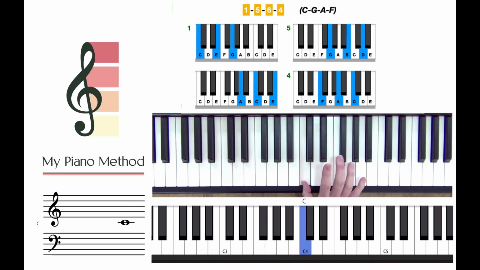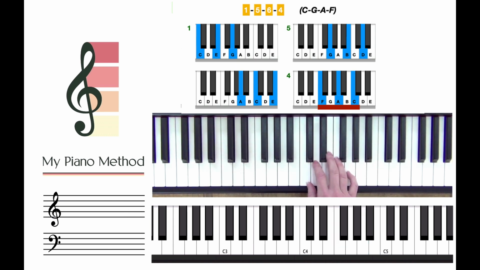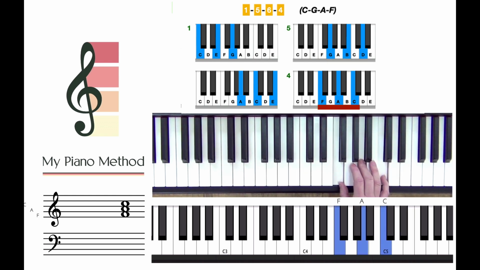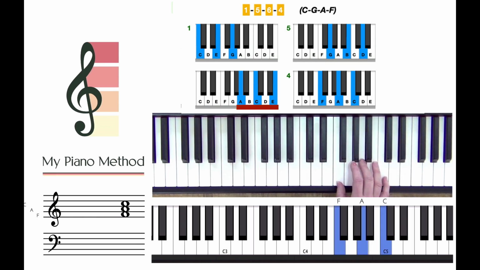So start off on middle C, play your chord, and then we jump up to number 5, and then we jump up to number 6, and then we come down to number 4. And you really need to just keep going over that because it's repetitiveness that makes us remember what we're doing. And then we can start adding more stuff on top when we really know what we're doing. 1, 5, 6, 4. C, G, A, F. And you just need to keep going over this.